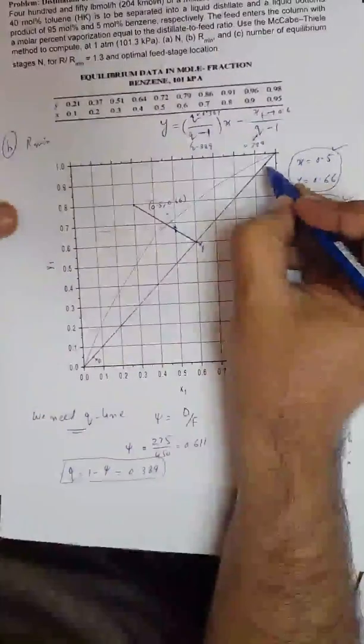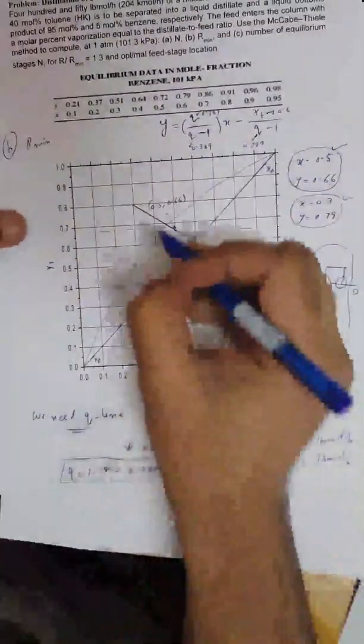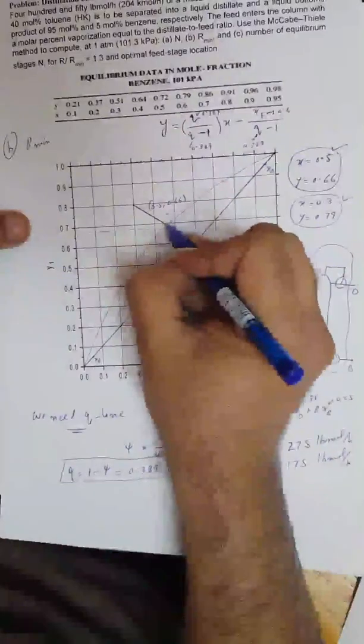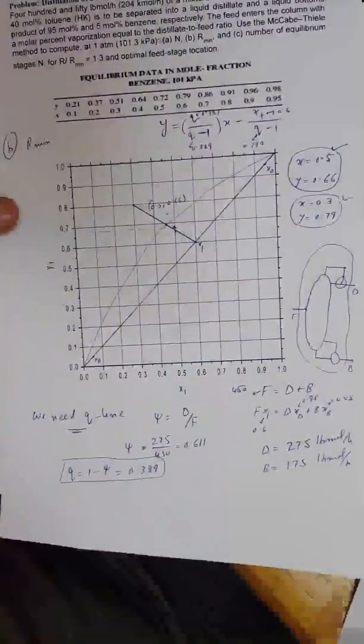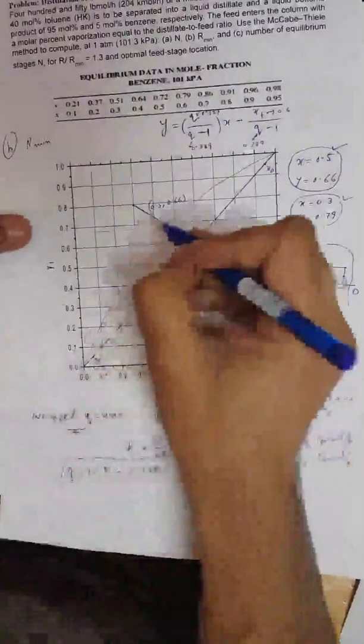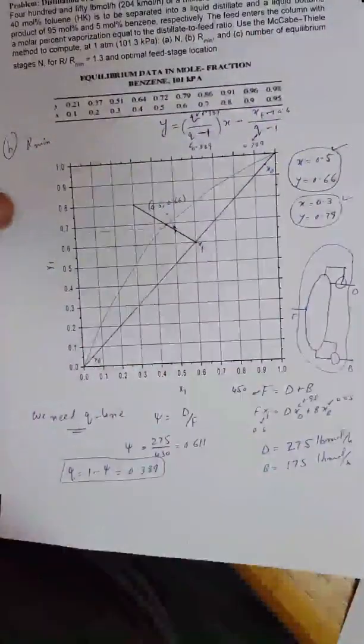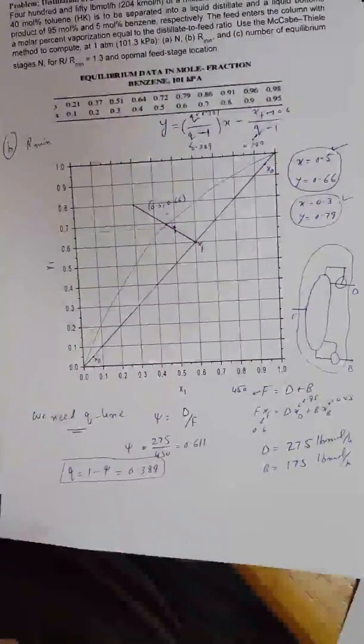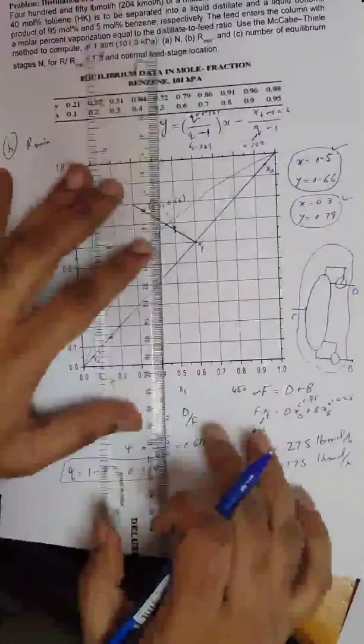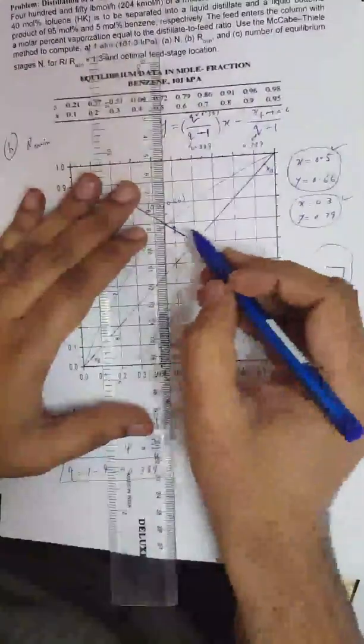Once you plot the Q line, you need to record this value in order to find R minimum.